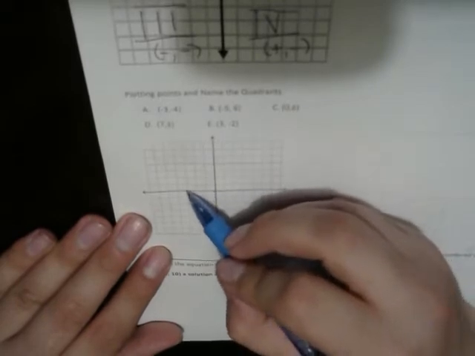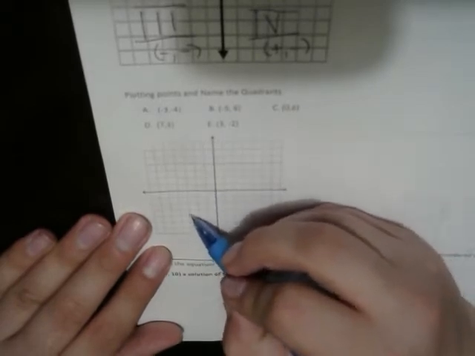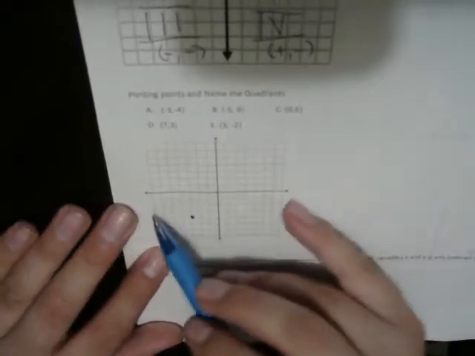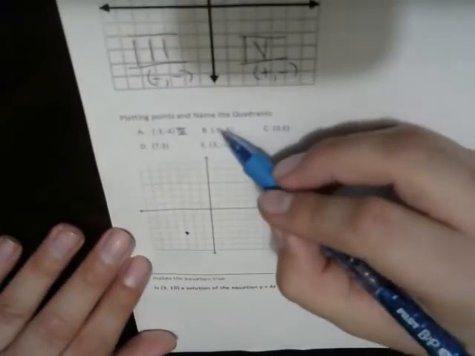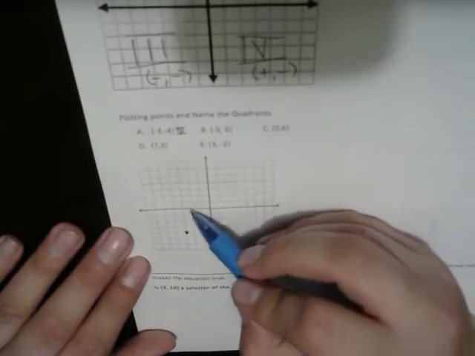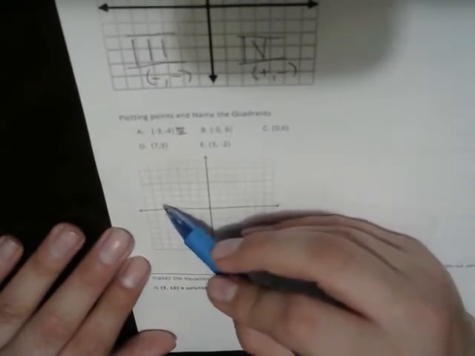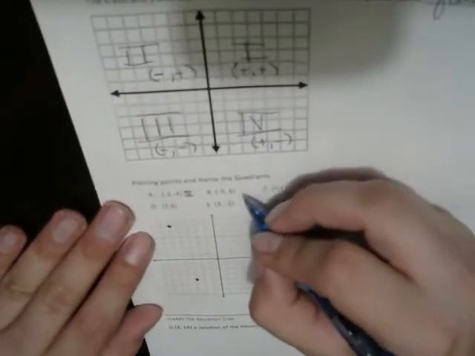Negative 3, negative 4. Negative 1, 2, 3. Negative 4: 1, 2, 3, 4. Clearly this is in a quadrant. Which quadrant is it? Well, let's go back up to our chart. It would be quadrant 3. Next one, negative 5, 6. 1, 2, 3, 4, 5. 1, 2, 3, 4, 5, 6. Right here. So what quadrant would that be? Well, that looks like it's right here. Quadrant 2.